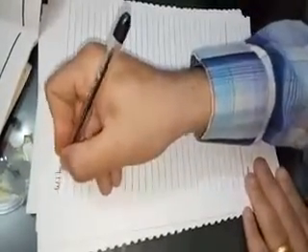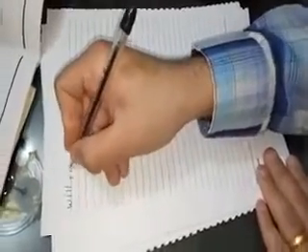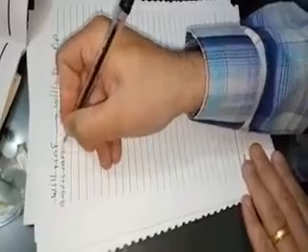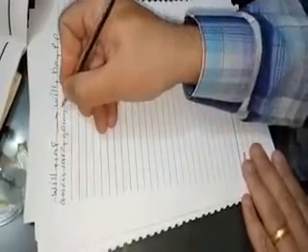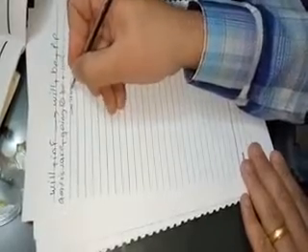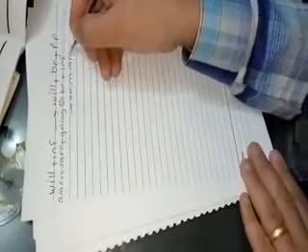Okay, let's move to another page. About the future. Future simple will plus infinitive will be plus a past participle. Am, is, are going to plus infinitive will be am, is, are going to plus be plus past participle.